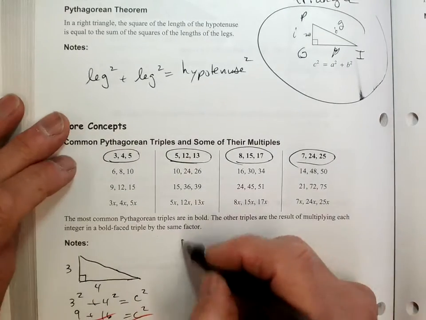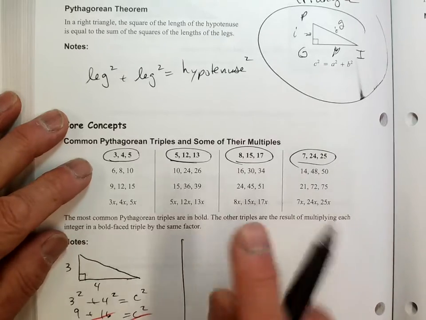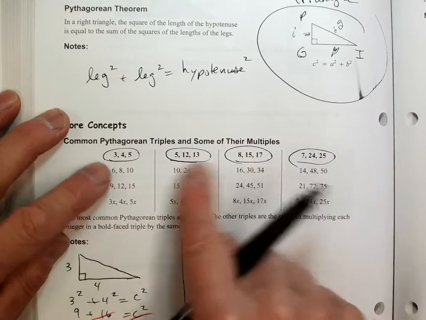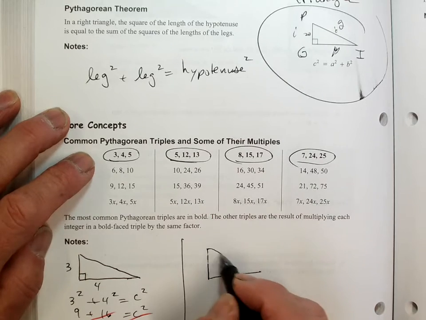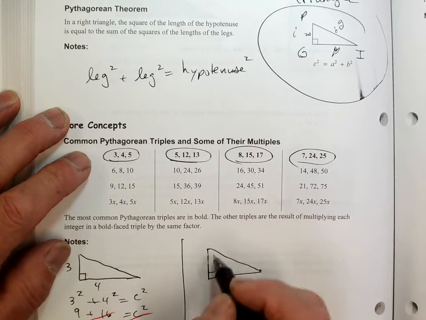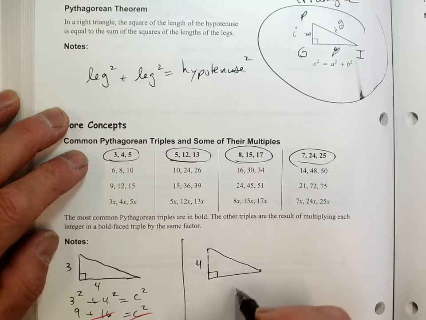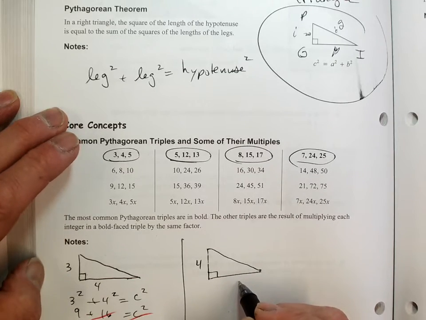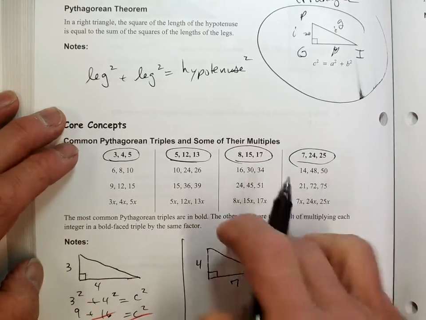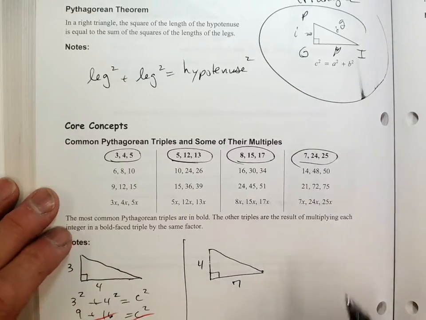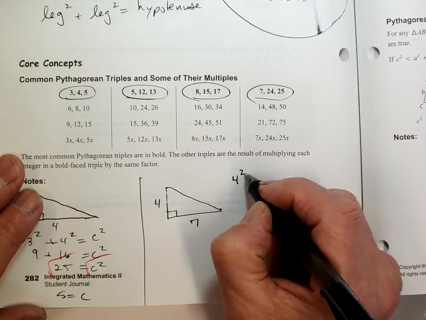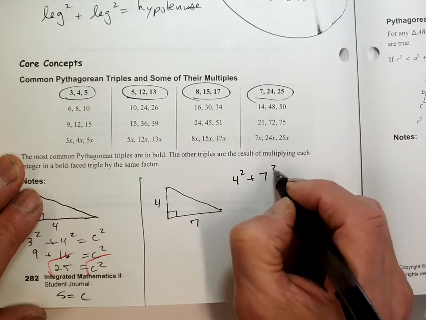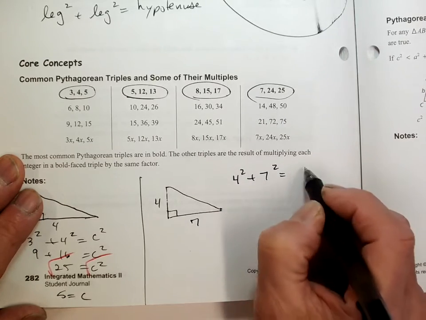However, another example, okay? And all of these work that way, where it's perfect, nice numbers. Here's another example. In this right triangle, let's say this side here is 4, and this side here is 7, and let's find C. Well, I can do this. It's just Pythagoras Theorem. 4 squared plus 7 squared equals C squared.